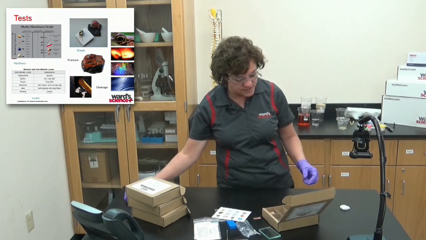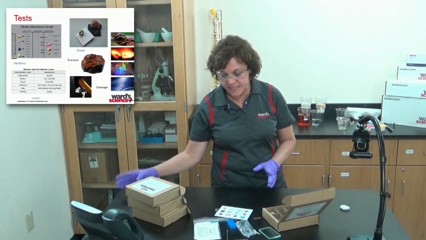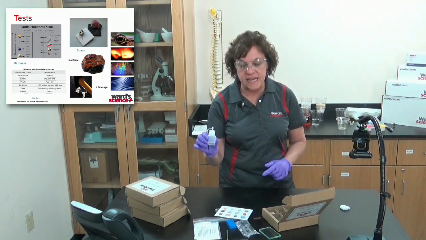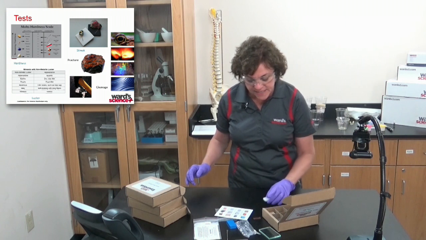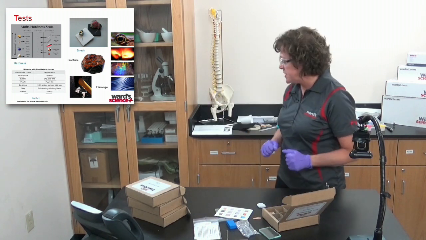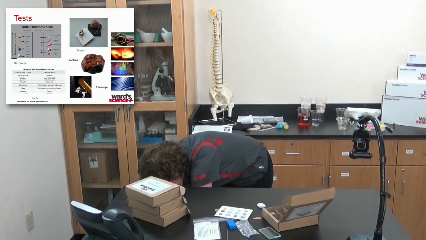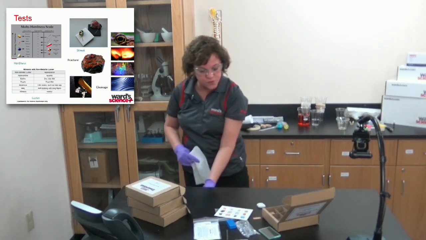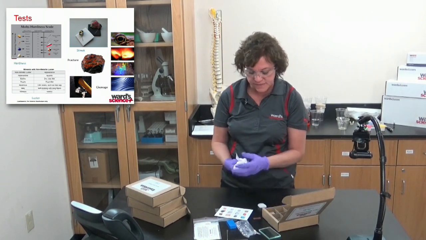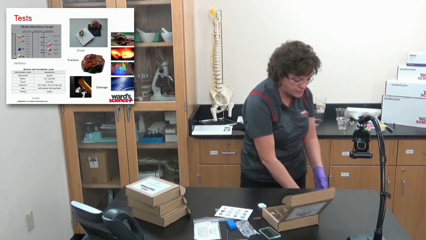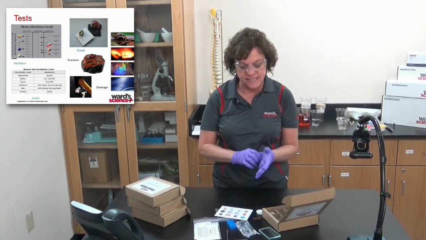All right, so the only thing that doesn't come in this kit for testing is the acid. They give you the bottle, so you have to make a hydrochloric acid. Some people use vinegar. It's not as effective as the acid. So it depends on what you're comfortable with your students using. Maybe you want to demonstrate that one if you've got a little bit of a rambunctious class. All right, so that's the acid test.